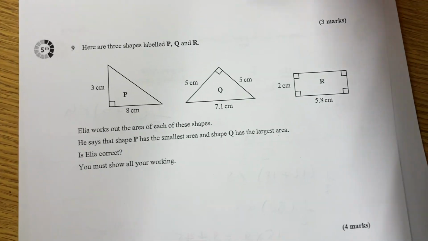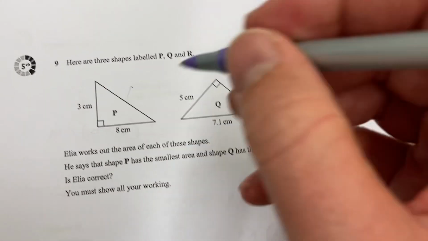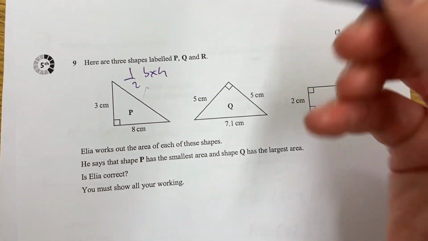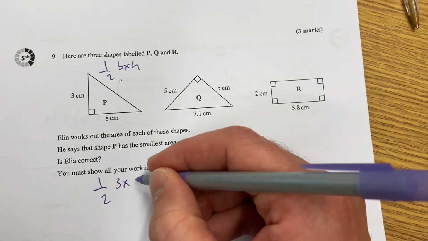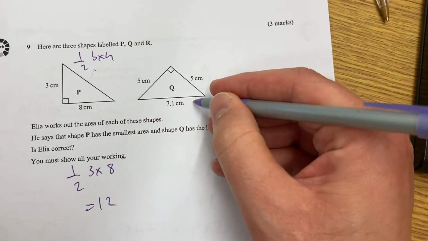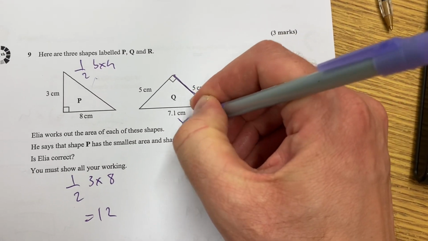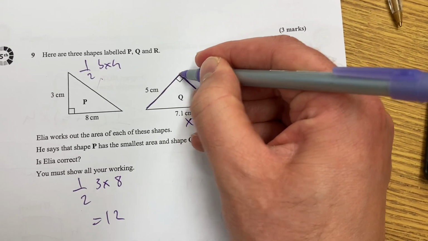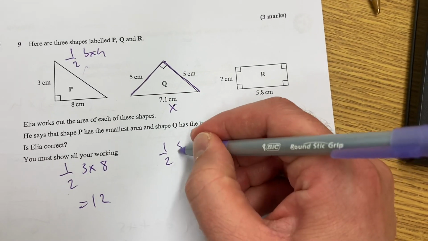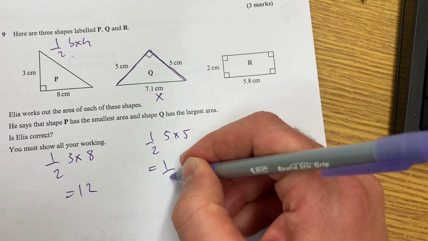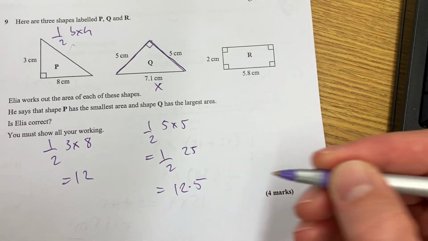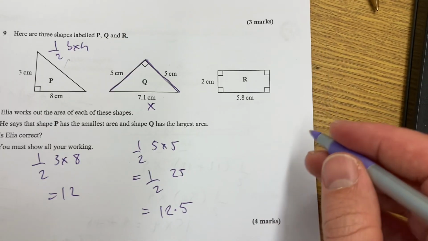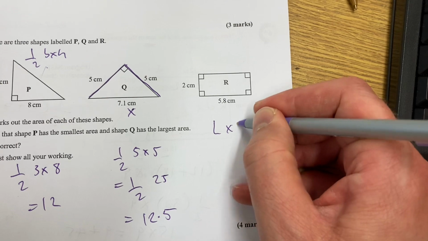More in this test, needing triangles. This one, again, half base times height. Just get that memorized. So it'll be a half, 3 times 8, which is 12. This one, it's on its side. This is no longer the base. That's the height there, and that's the base. So it's a half, 5 times 5. A half of 25, it's 12.5.